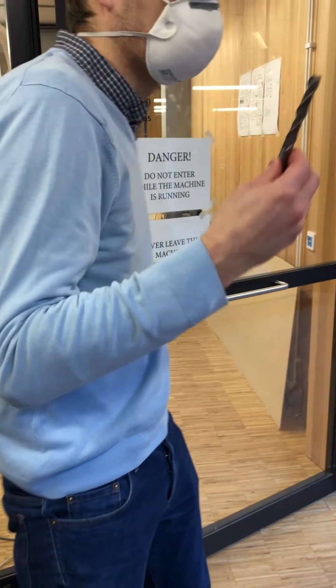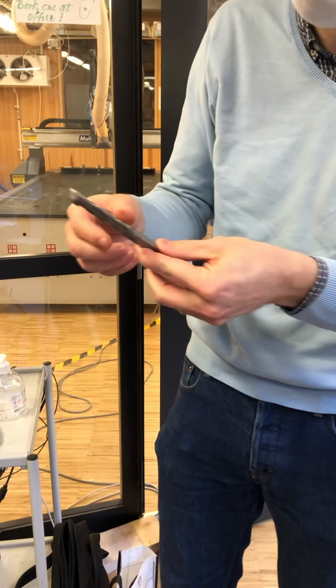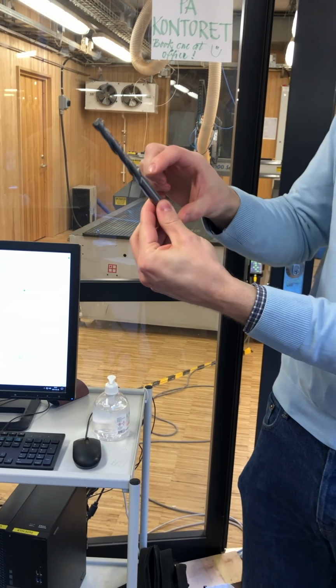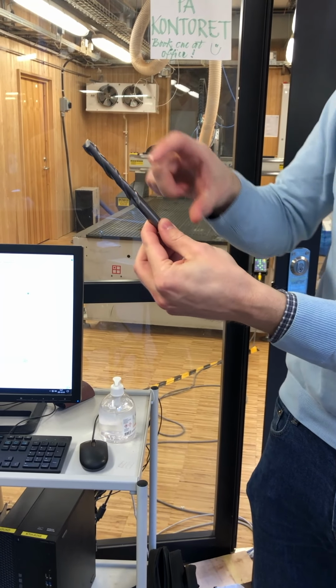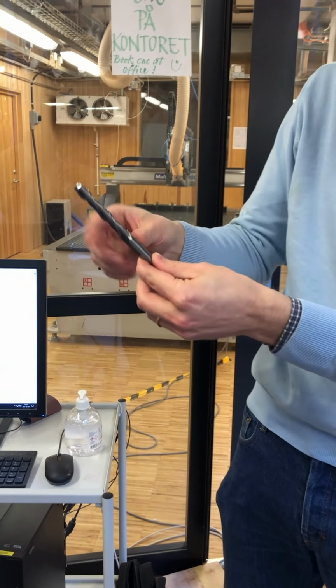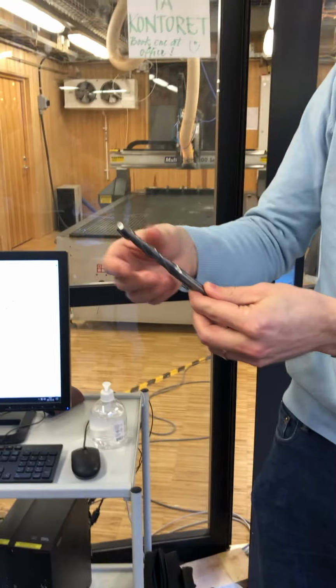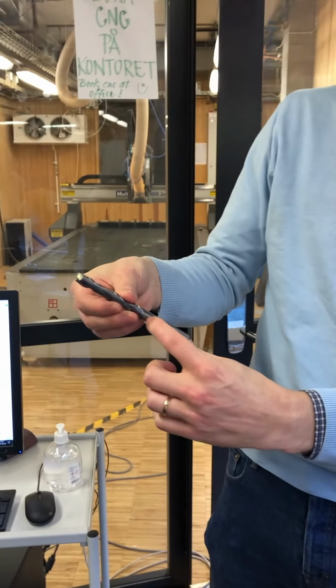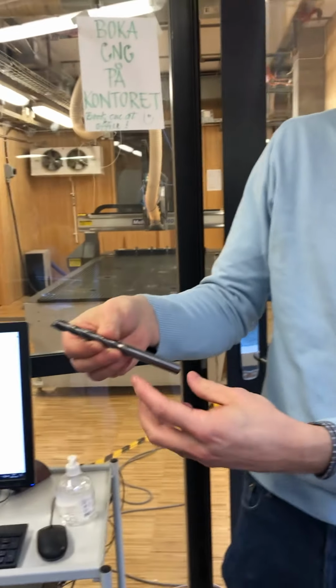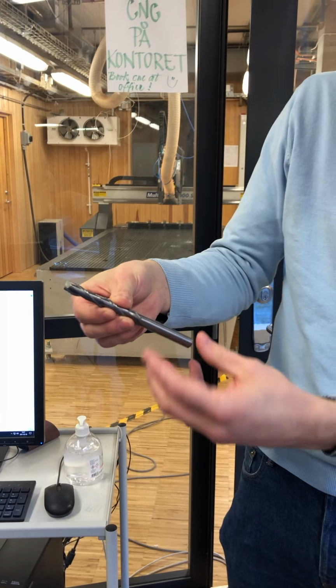I was just checking with myself if it's correct or not, but then I realized that of course no tool extends its sharp flutes all the way, so every tool has one part which is sharp and which cuts through the material, and a shank or shaft where of course it doesn't cut.